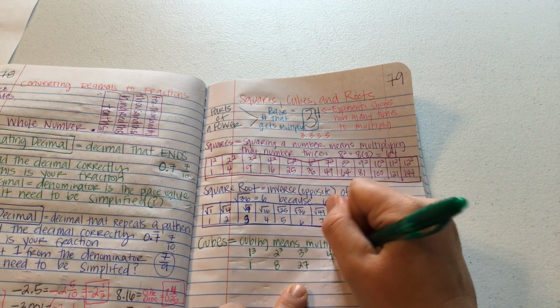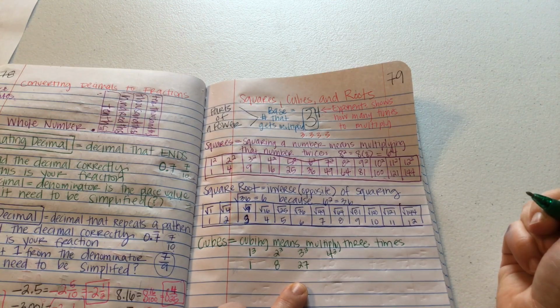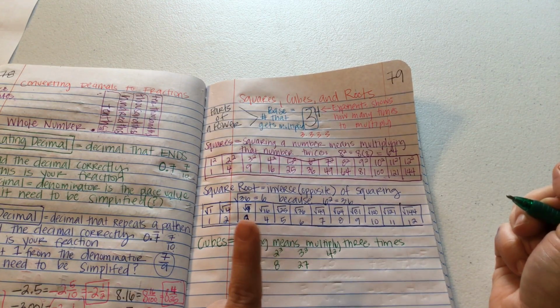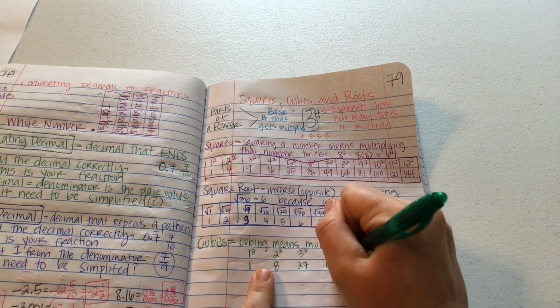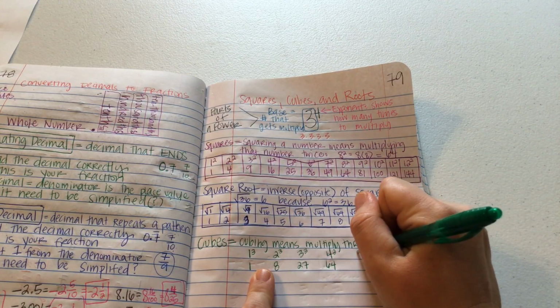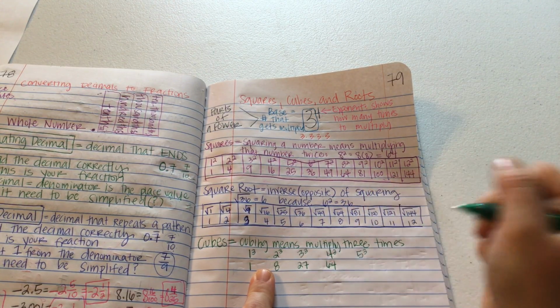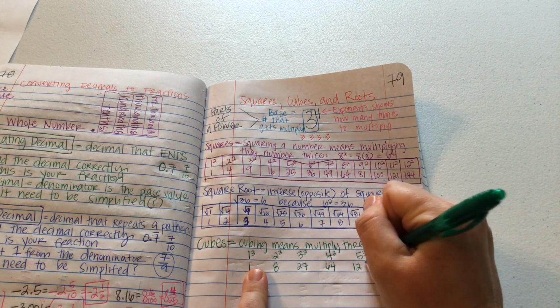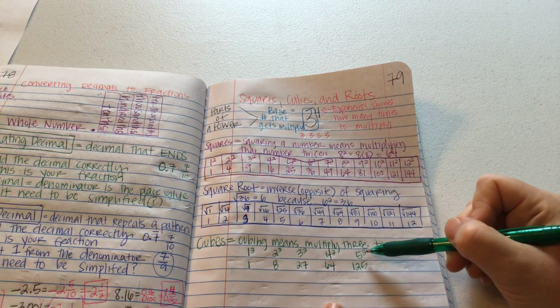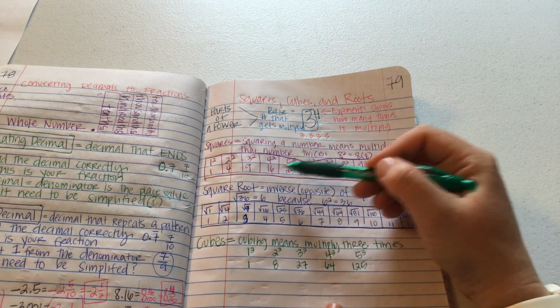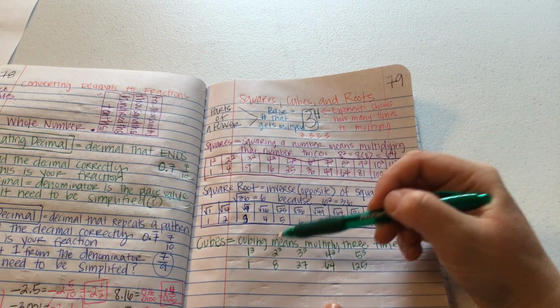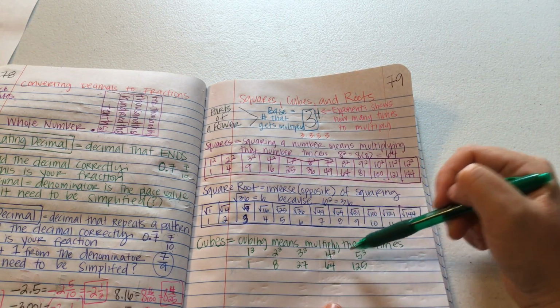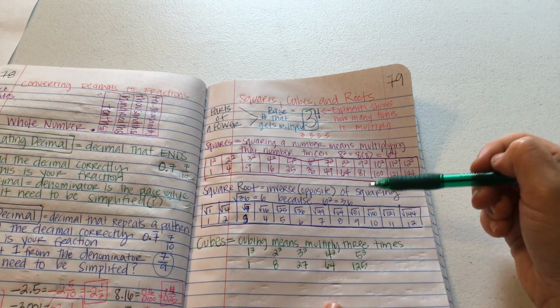We have 4 cubed, 4 times 4 times 4, which is 64. And then we have 5 cubed, 5 times 5 times 5, which is 125. And see what I mean by when your exponent gets bigger? Up here we only dealt with 2's. Down here we're dealing with an exponent of 3, meaning we're adding one more multiplication into it.